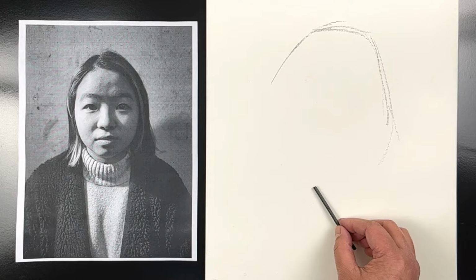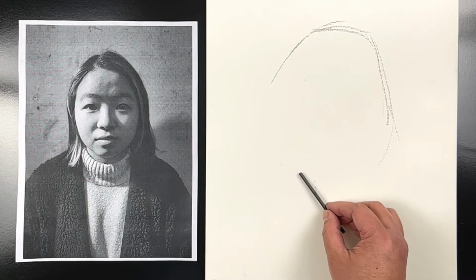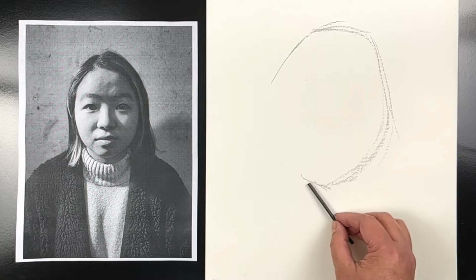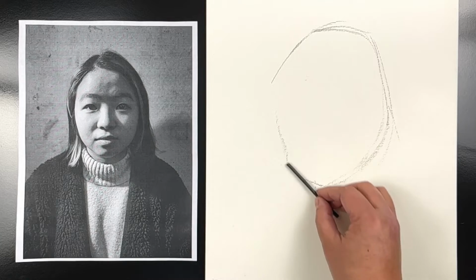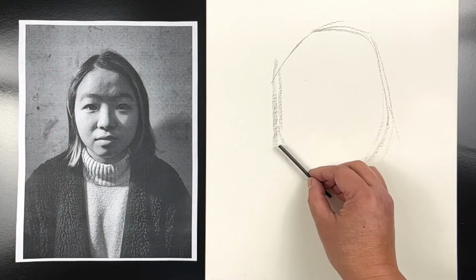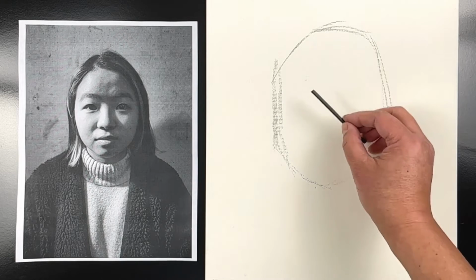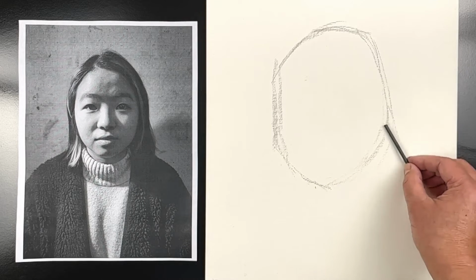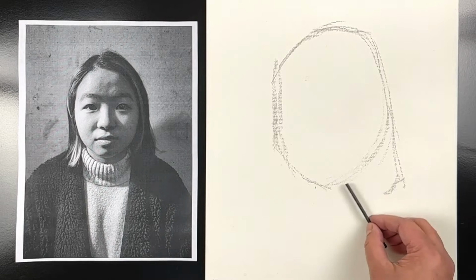Okay, let's take a look at what's going to be the chin. I'm going to put the chin roughly over here. So I'm not quite sure yet. At this point, keep everything open. Okay, I'm using a piece of soft vine charcoal. Okay, really softly coming down like this.